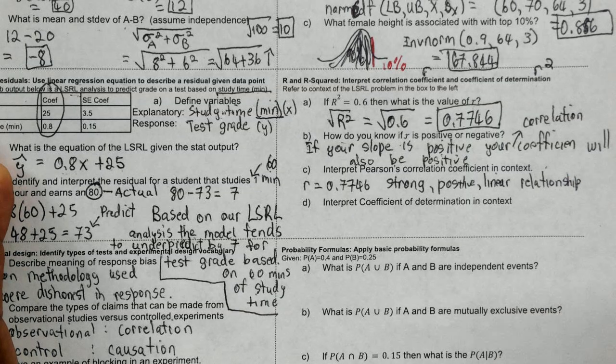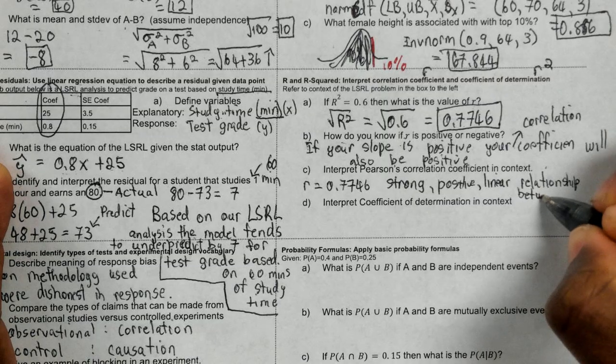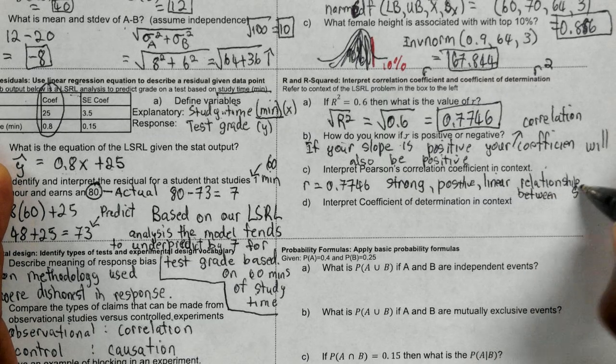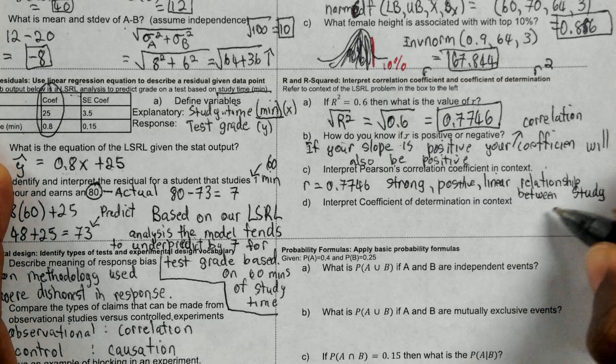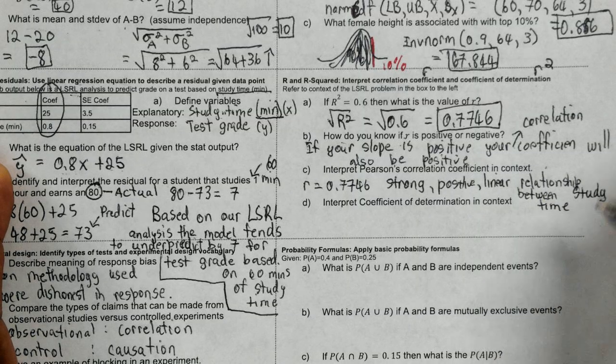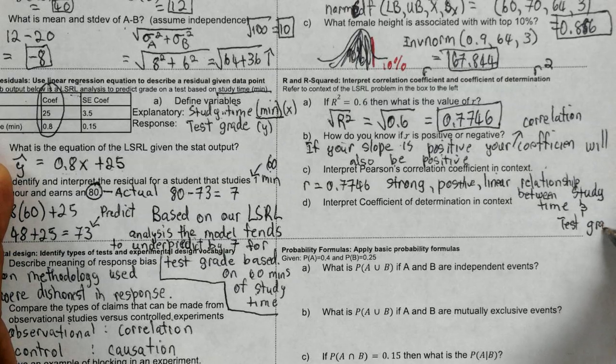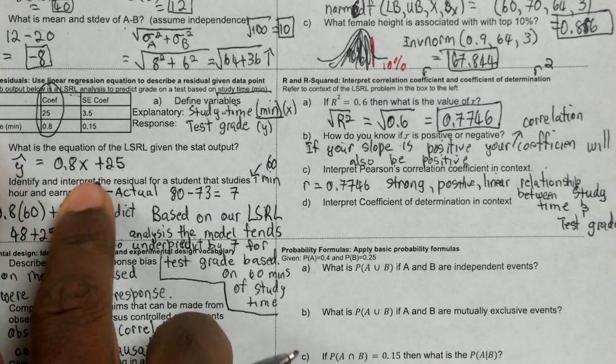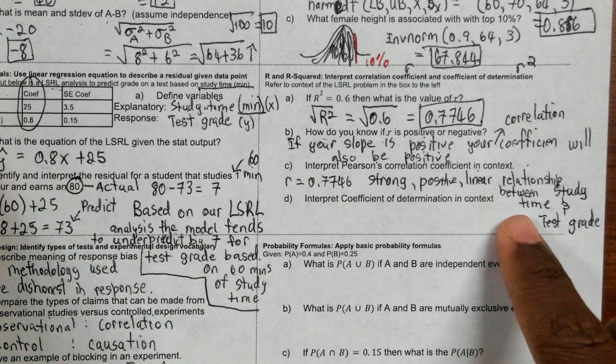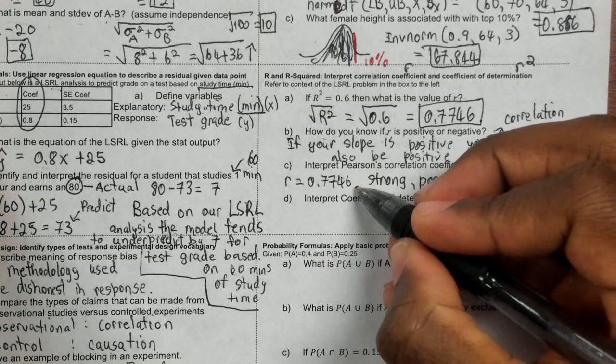So you could also say between study time, that's you, and test grade, because it wants us to take into consideration the information to the left. So again, guys, that would be the best way of interpreting it.